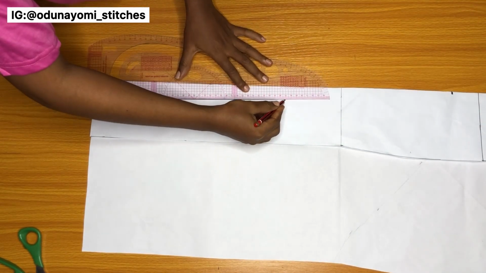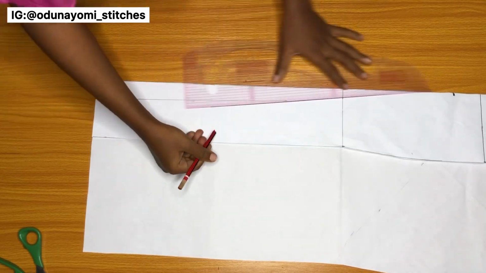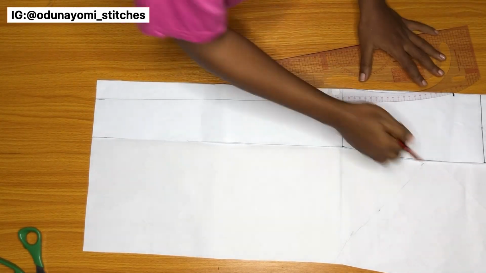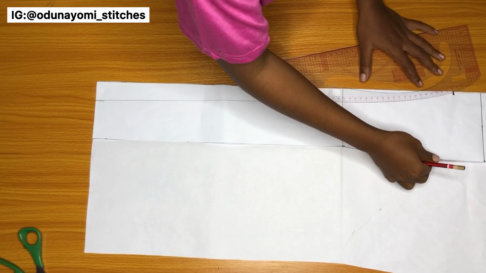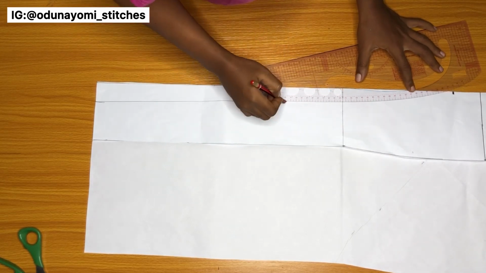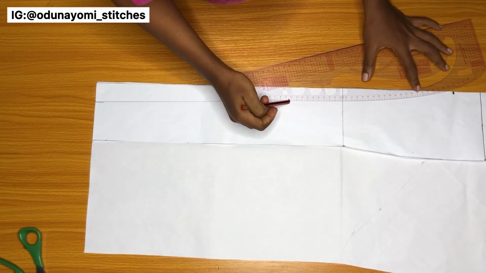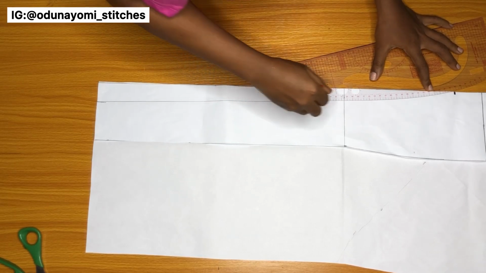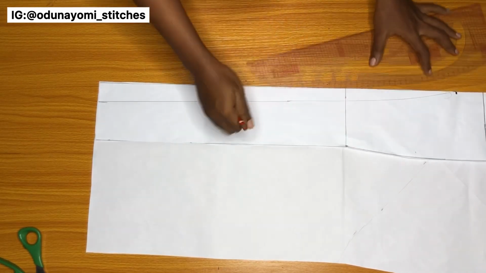So I marked 1.5 inches downward, and at this middle I marked about 1 inch. This is because I just want to blend it in into this part. So at the edge of the gown I measured 1.5, at the middle part I measured 1. Then I'll be blending it towards this 10 inches that we went down from the waist area.